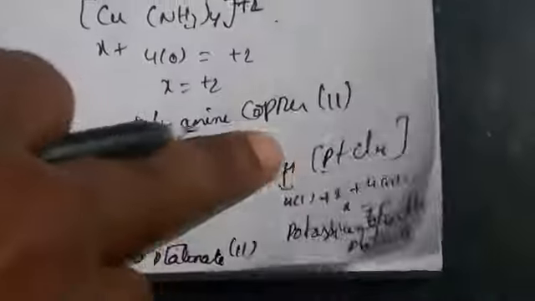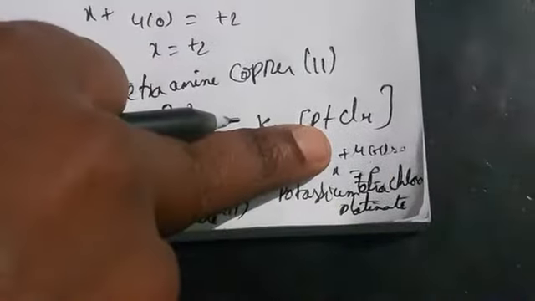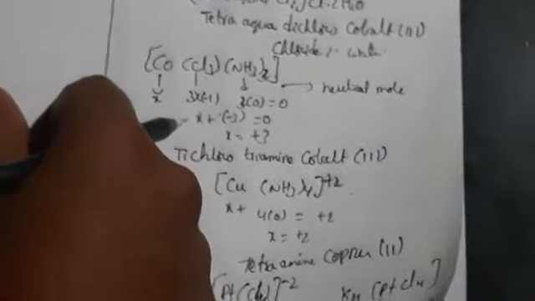So if outside the square bracket any positive element is present, that one we have to write first, then the ligand, then at last the transition metal which is inside the coordination sphere. This is the simplest way to write the anionic, cationic and neutral molecules. Okay, this is about IUPAC names.